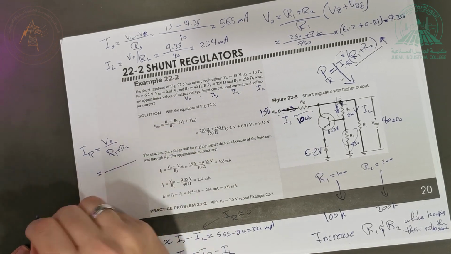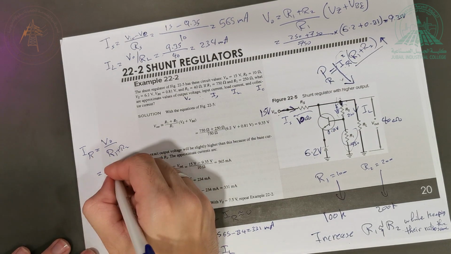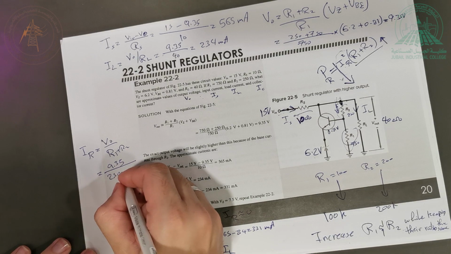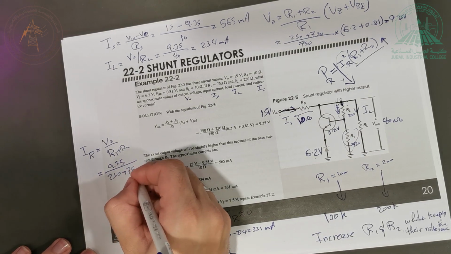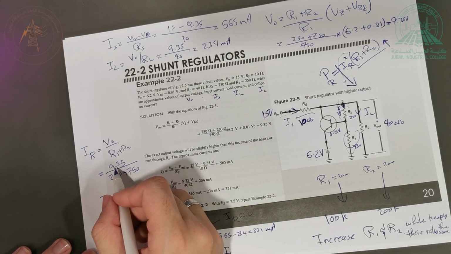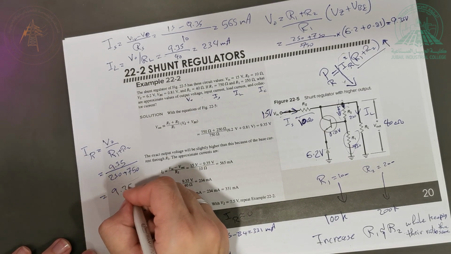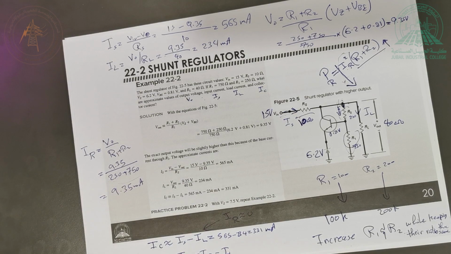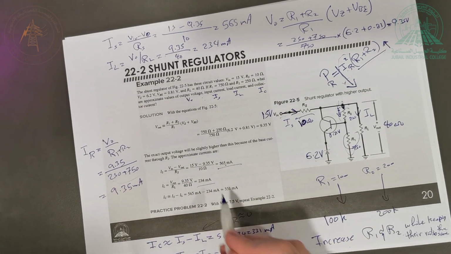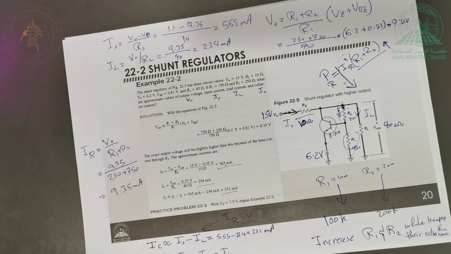It is equal to 9.35 divided by (250 plus 750). If you add these two together, this will be 1000. So it is equal to 9.35 milliampere. So it is very small compared to the others. This is 500, 200, 300, but this is just 9.